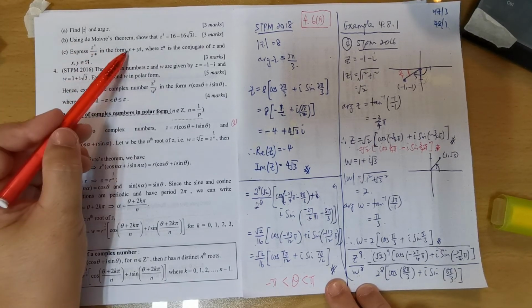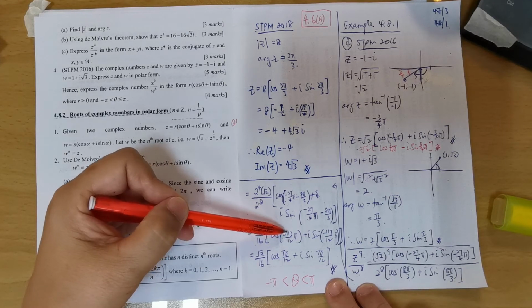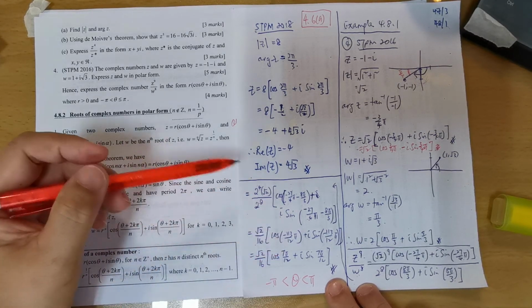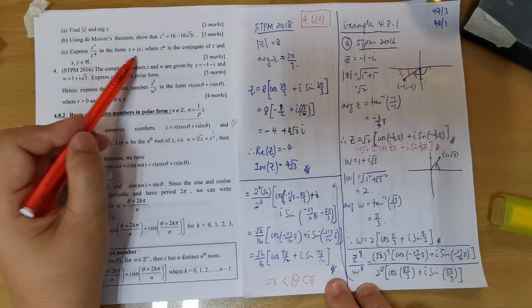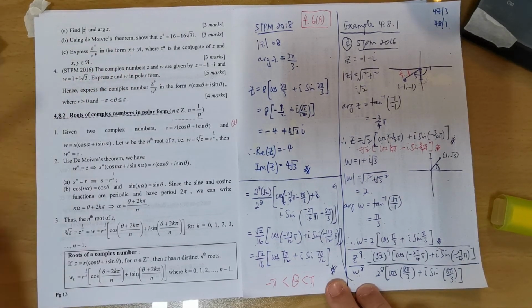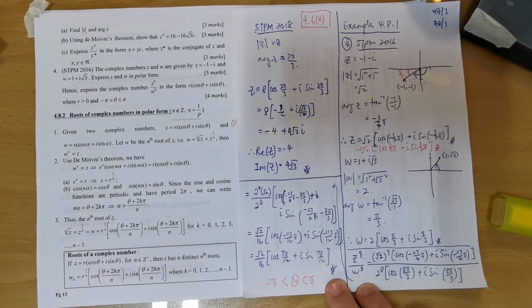This is okay, this is better, because after you get this, you can actually just use a calculator to calculate the number, because they want it in Cartesian form. For your 2013, they want Cartesian form. For this one, they ask for polar form.